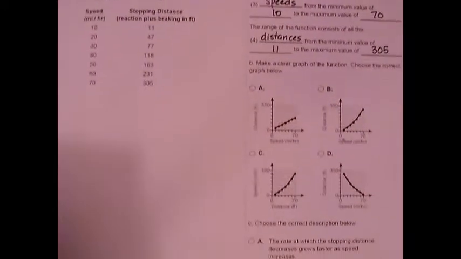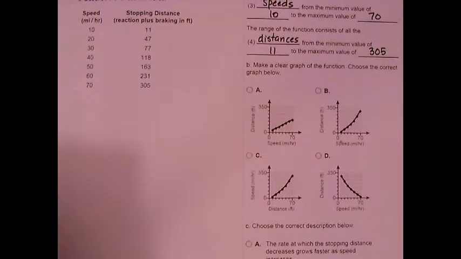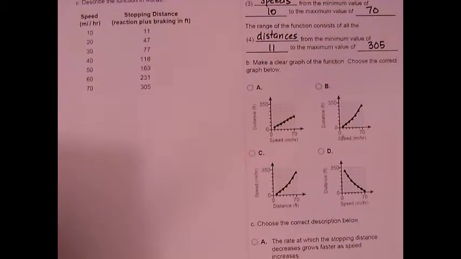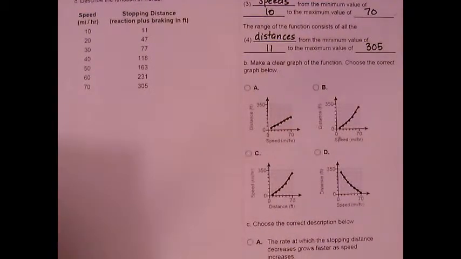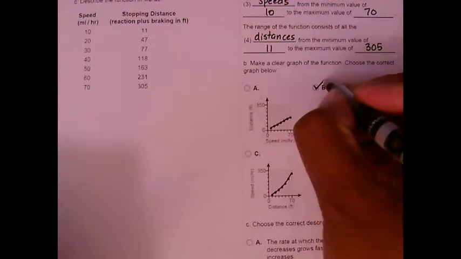Okay. Now here you're going to make a clear graph of the function, and you're going to choose the one that fits that particular table on the left-hand side. In this case, you'll have to blow each one of those graphs up to see which one will best fit that table, and it will have to be this one.